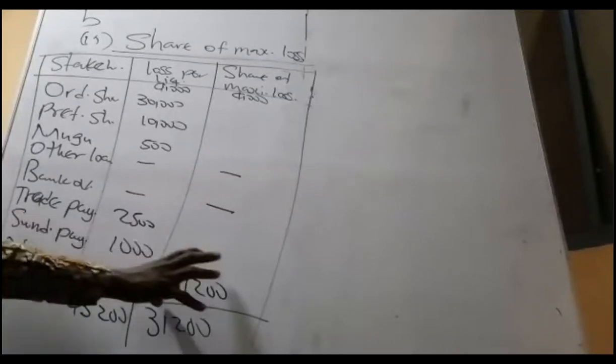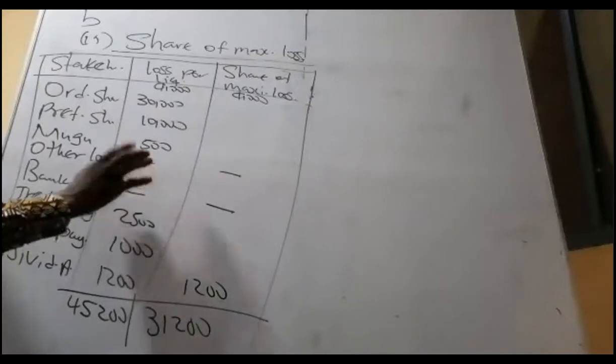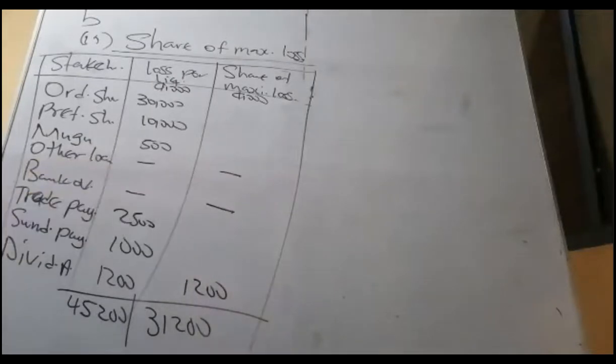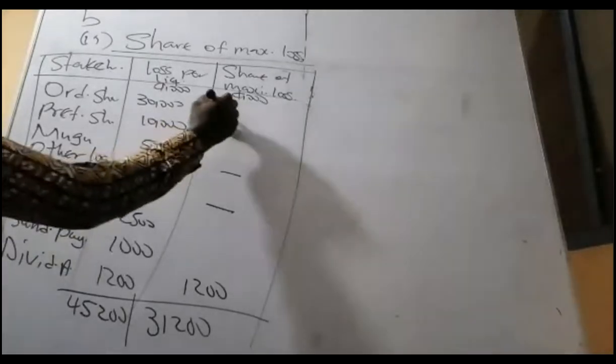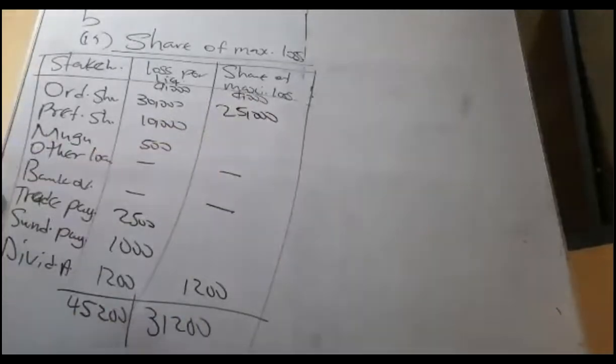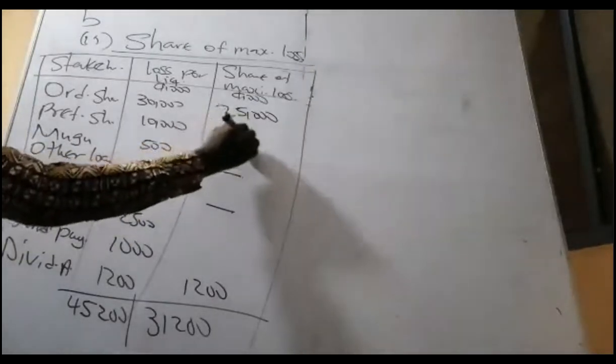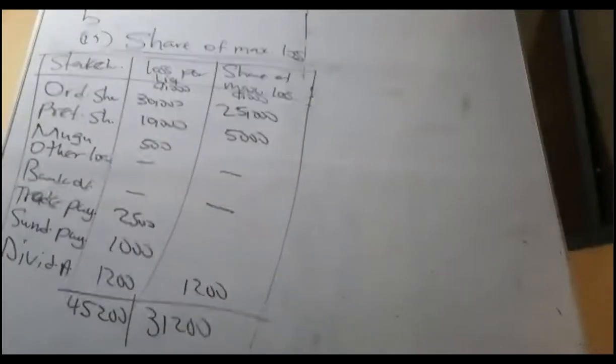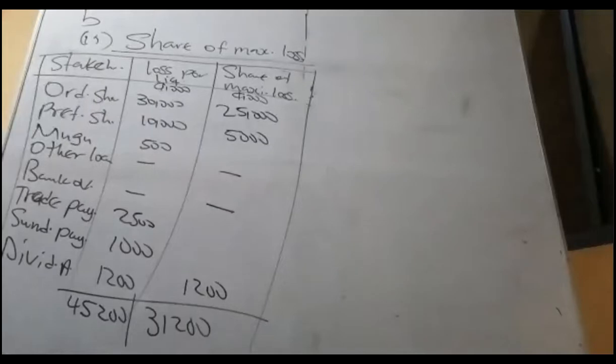Please, here is discretionary. Just do not give or allocate any loss to someone which is more than the loss per the liquidation. So take note. Friends online, you can tell me the amount I should use for ordinary shareholders. I'll put 25,000 in there. You should sacrifice 25, and this guy should sacrifice 5,000, right? So half of your money gone.